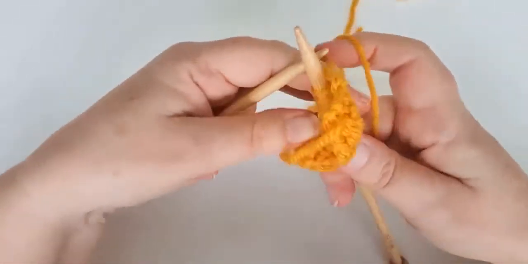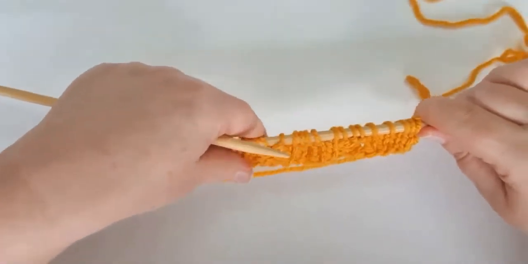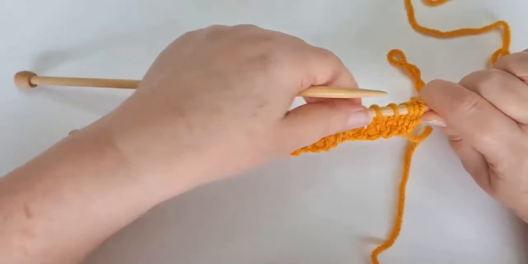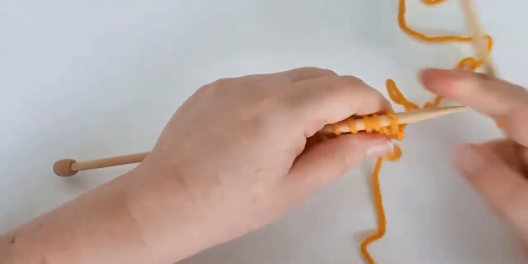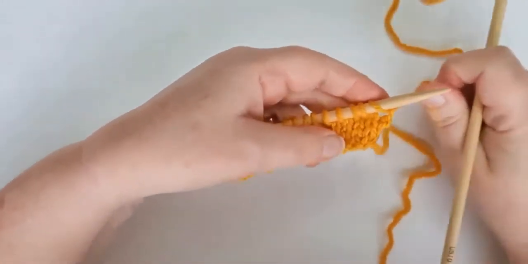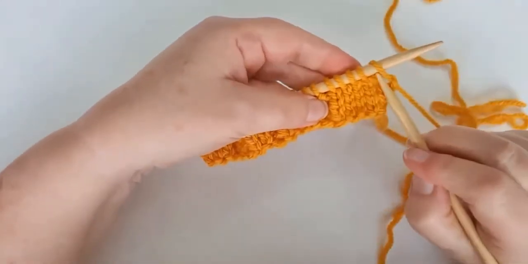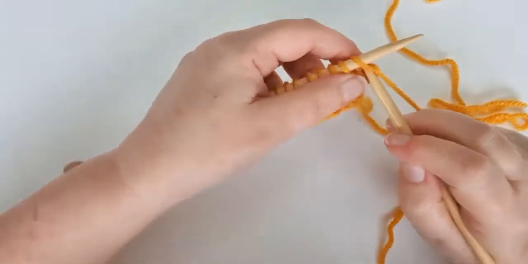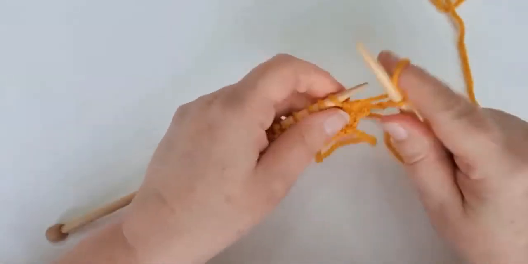So now if I turn our work over, I don't think I've made any mistakes. Looks like we followed the pattern. So working on this side, we've now got these last stitches that we purled on the other row are now going to be knit stitches.